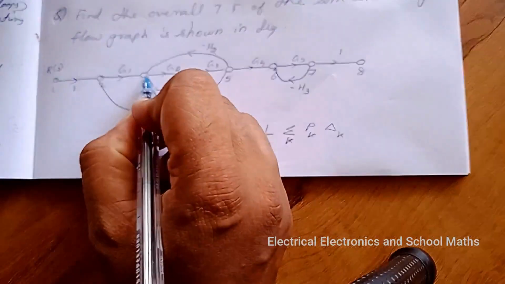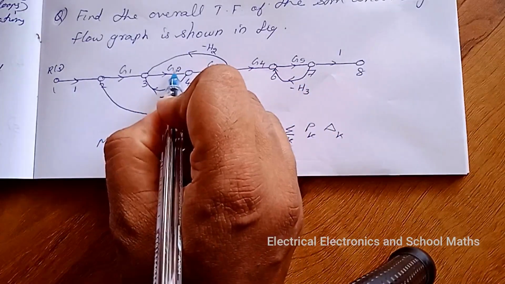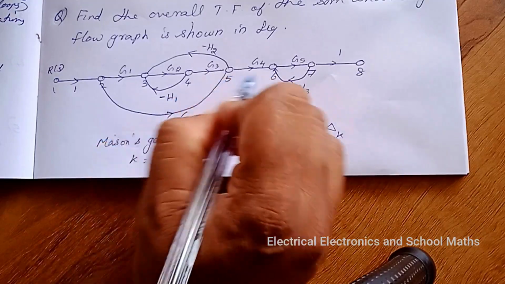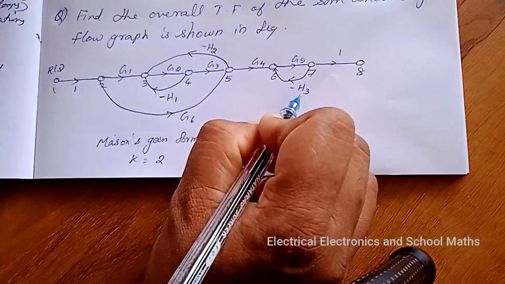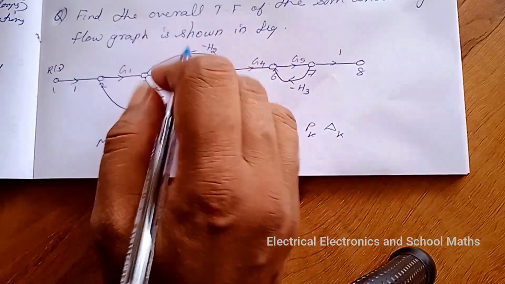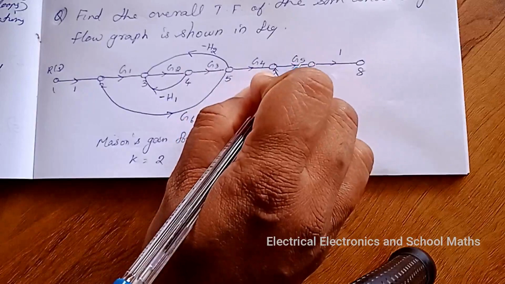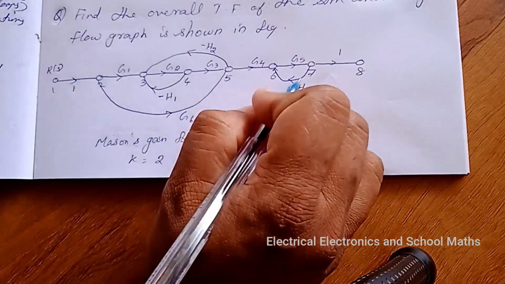Now we have to find the gain product of the two non-touching loops. For the first pair of non-touching loops, the gain product is G2 minus H1 into G5 minus H3. For the second pair, the gain product is G2 G3 minus H2 into G5 minus H3.